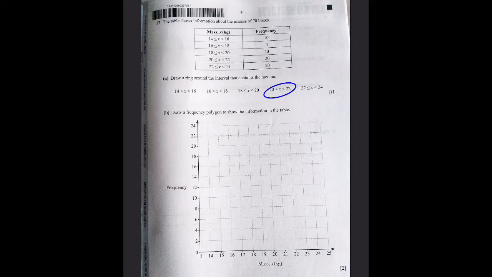B. Draw a frequency polygon to show the information in the table. First, let's find the midpoint of these intervals. So I'll just put that as MP. Now, I'll just extend the table like that. So over here, it's 15, 17, 19, 21, and 23, right? A frequency polygon means when we take the mass, you have to use the midpoint, and then we have to plot the frequency for each midpoint. So first is 15, that will be frequency 10.